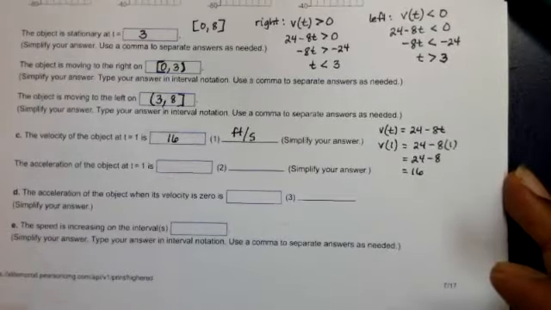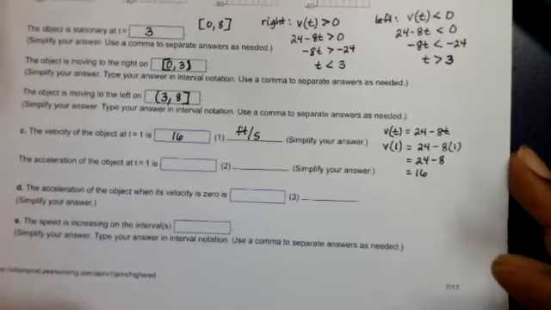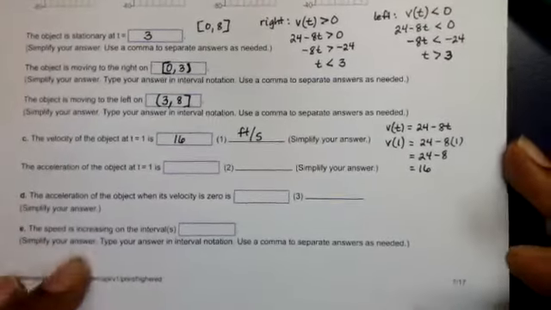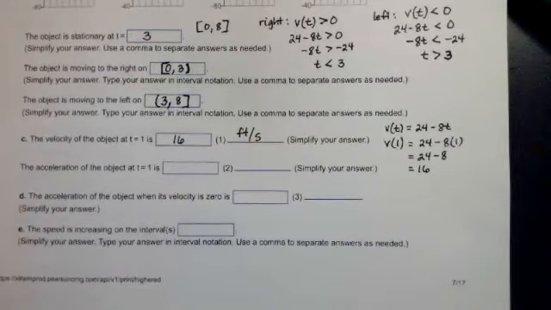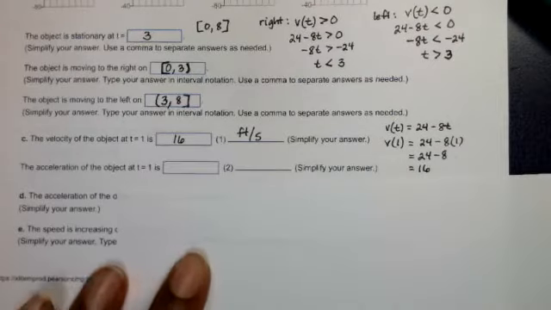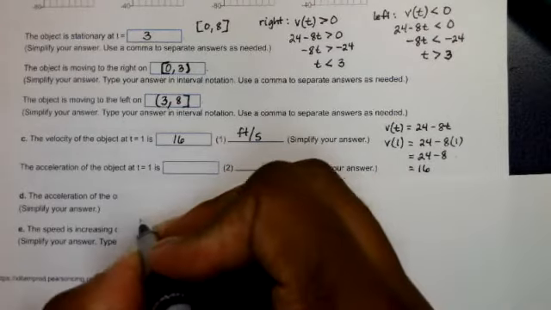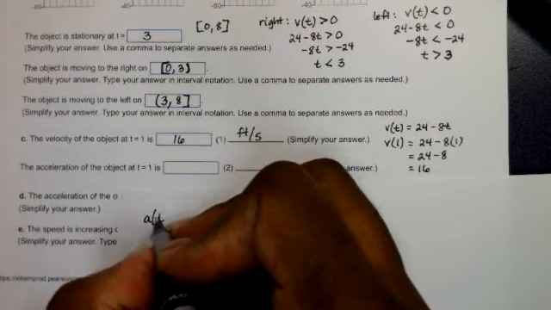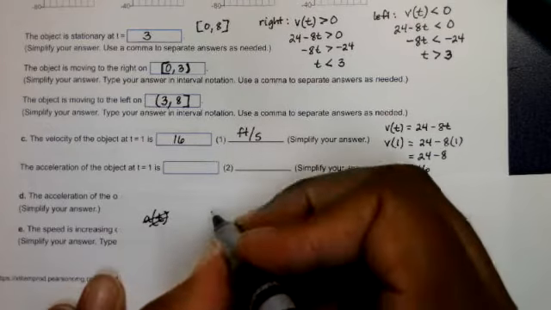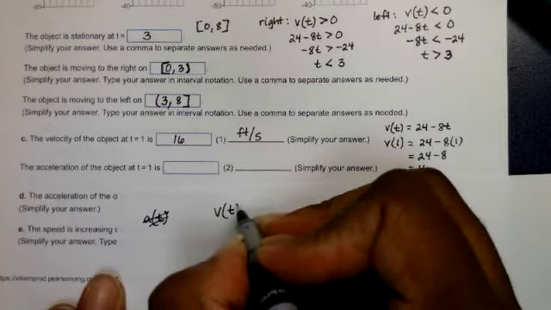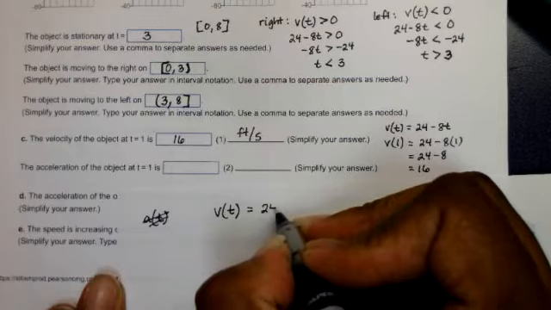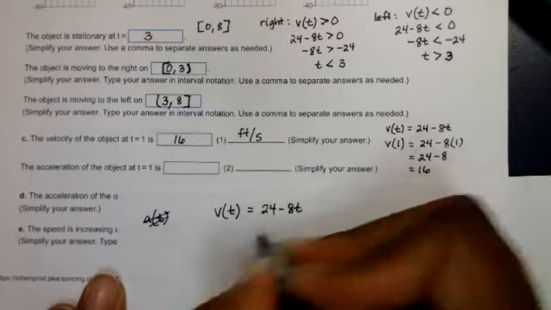And now the acceleration at t is equal to 1, right? The acceleration, and I might need to do this on a separate sheet of paper because I don't have any space on my review sheet. Let me write v of t is equal to 24 minus 8t.